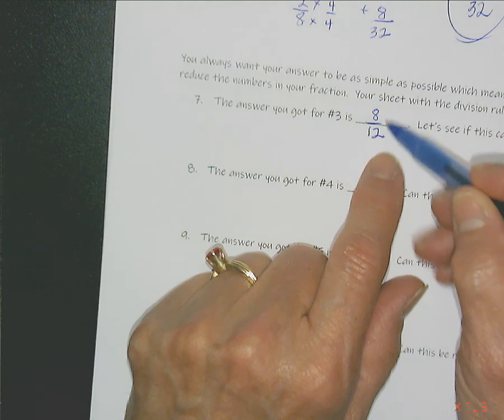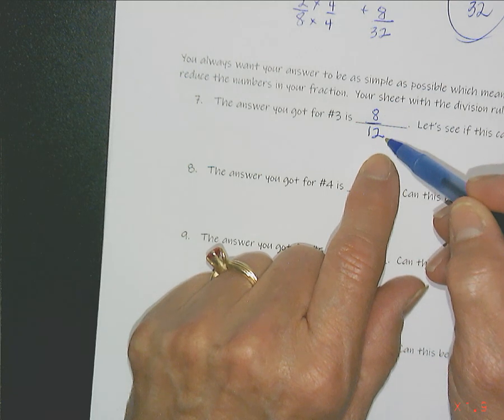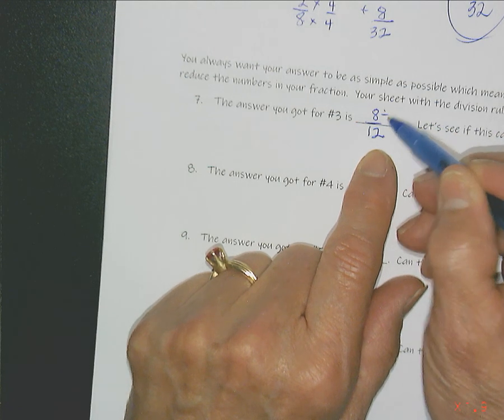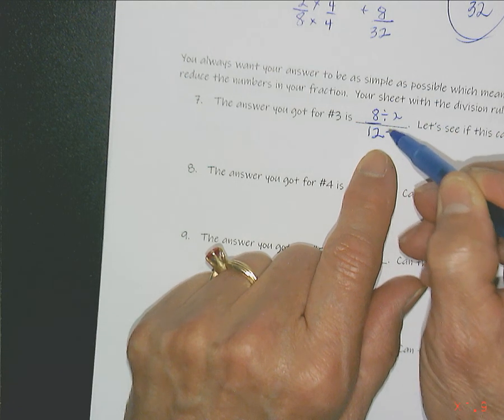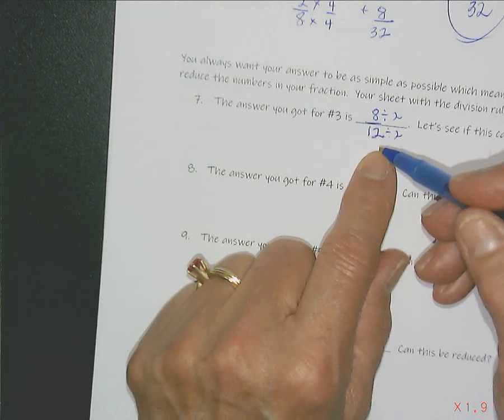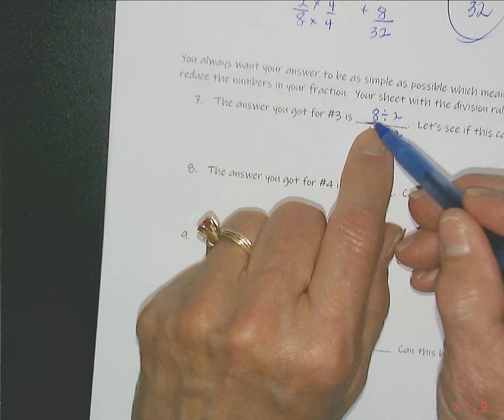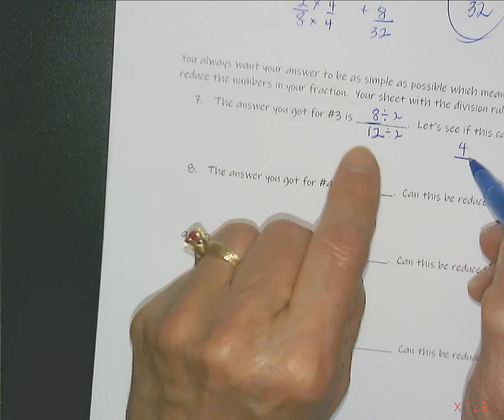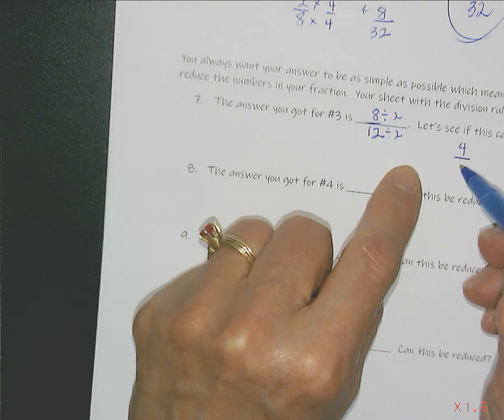Are these even numbers? Yes. So both of these are divisible by 2 because they are both even numbers. So what's 8 divided by 2? 4. And what is 12 divided by 2? 6.